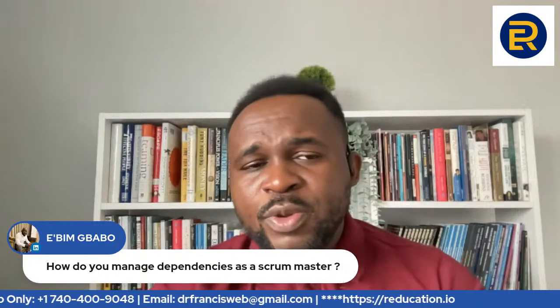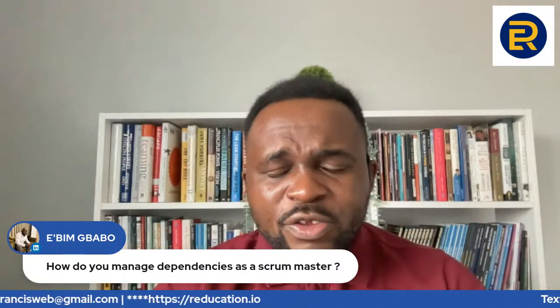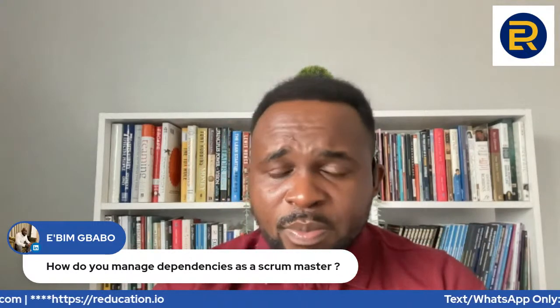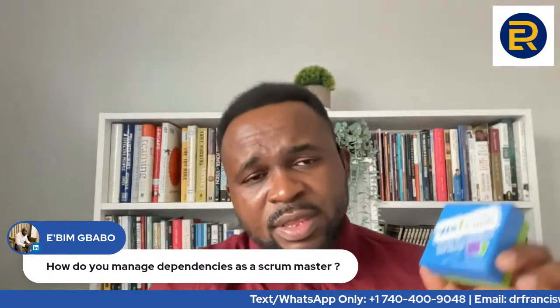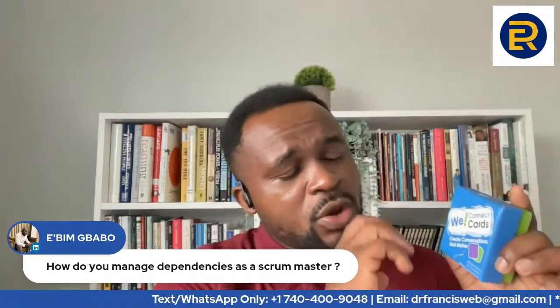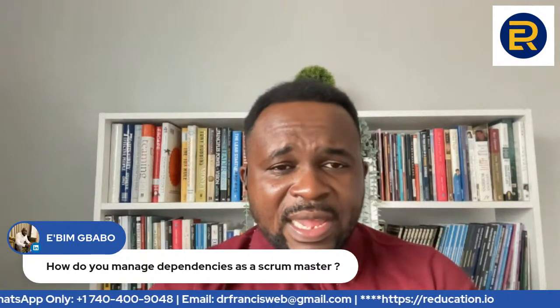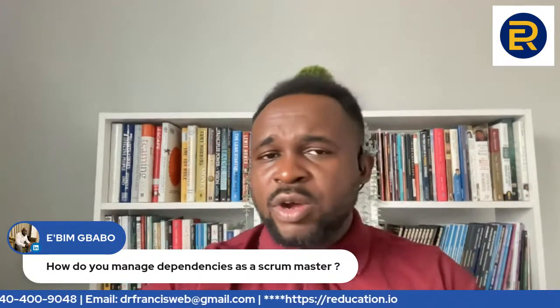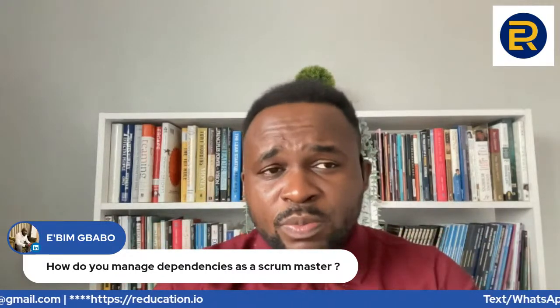You also keep your team motivated by improving communication and creating a good environment. You can also keep your team motivated by using We Connect Cards. I recommend this for Scrum Masters. It has a lot of games. You can just pick a card and read, which is more about getting to know your team better. When people get to know each other better, they're always motivated.